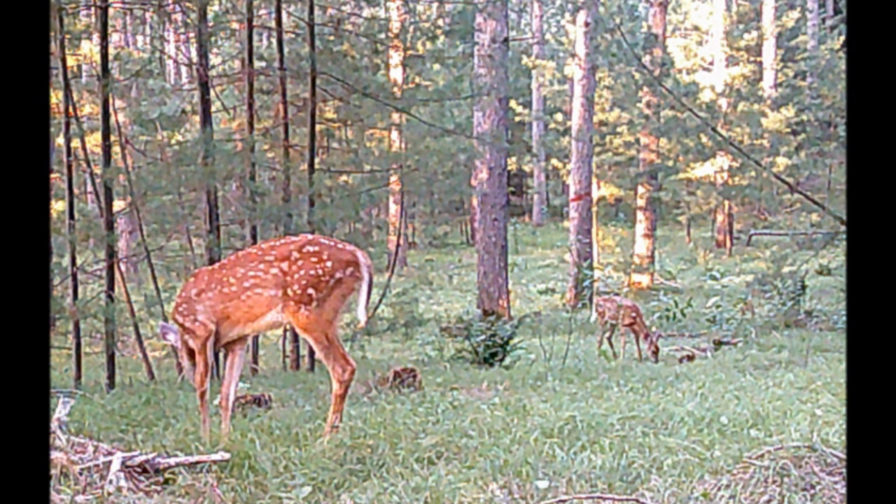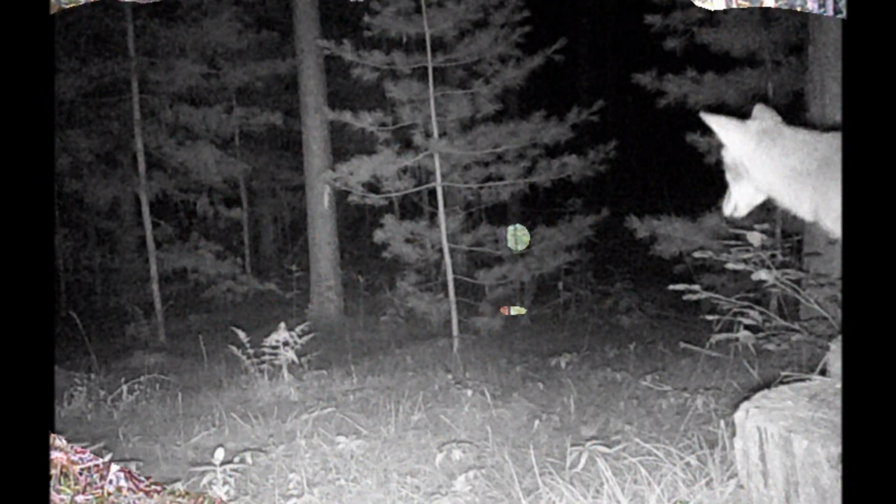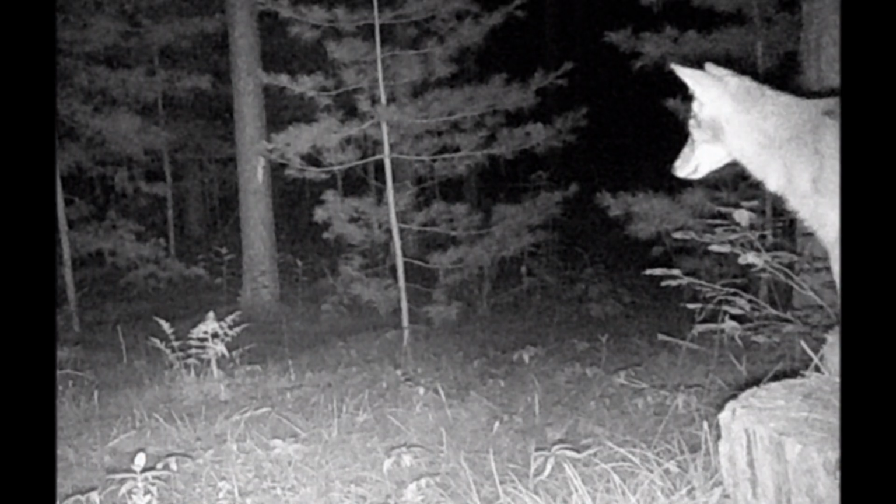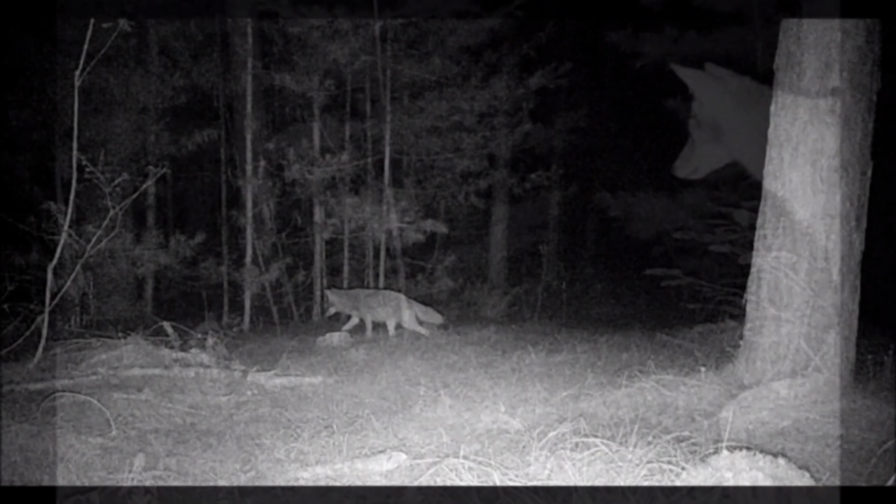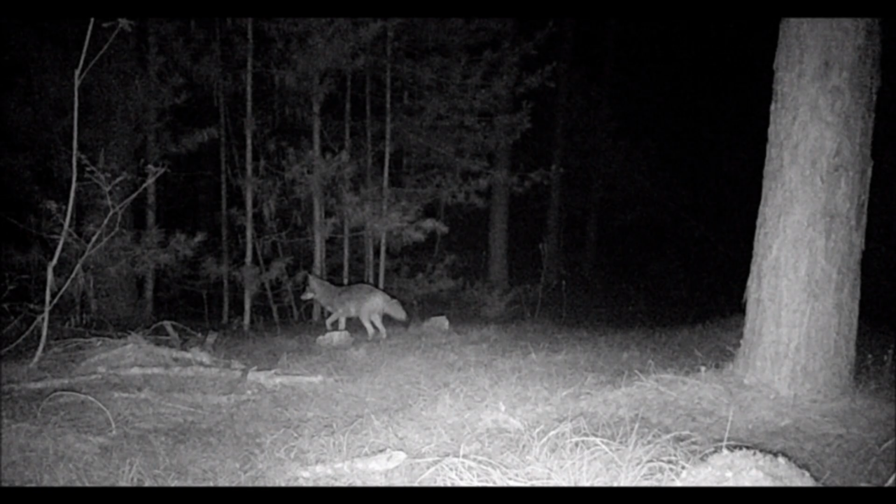Now, along with multiple food sources such as fawns and turkeys, yep, the predators start to turn up, and we had more than enough predator activity. Check out these photos.